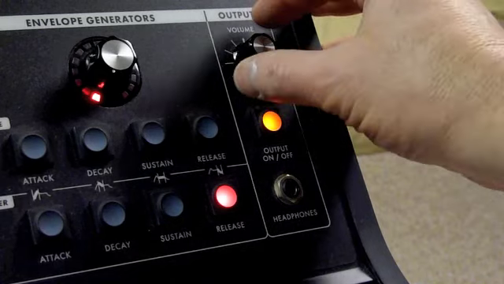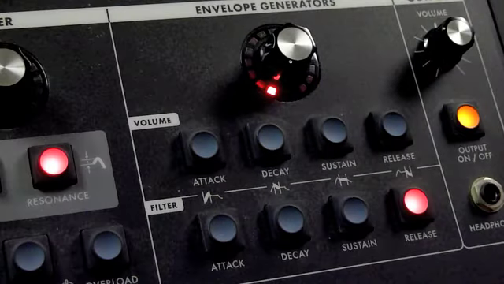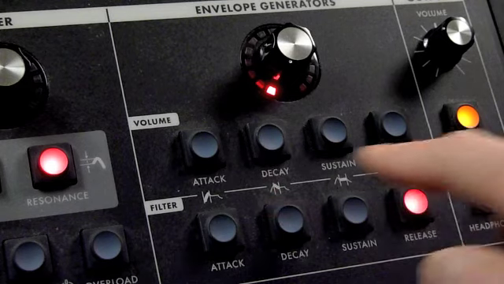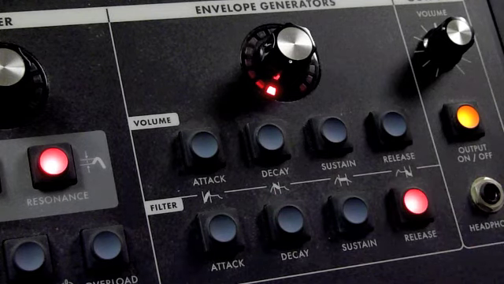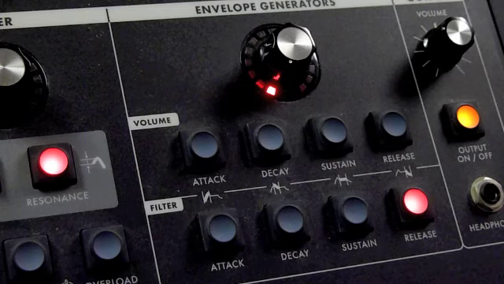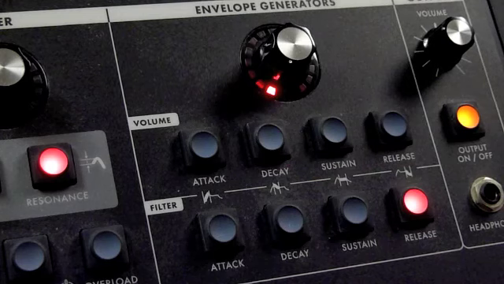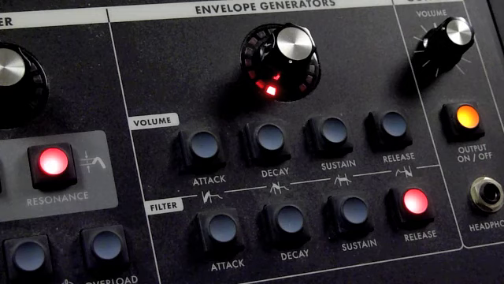This is the amplifier module, which basically controls the volume. The envelope section has a classic ADSR pattern where the attack determines the time from when you press a key or note on to when it reaches full value. The decay control adjusts the second stage, where it takes the signal to drop from the full level to the level set by the sustain control.